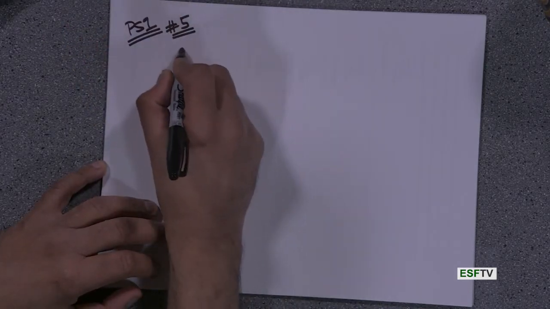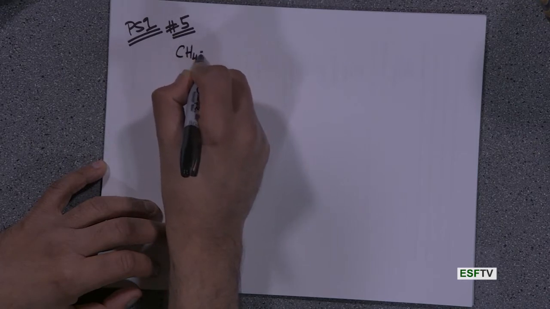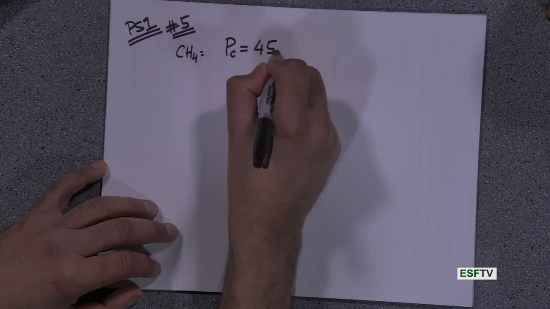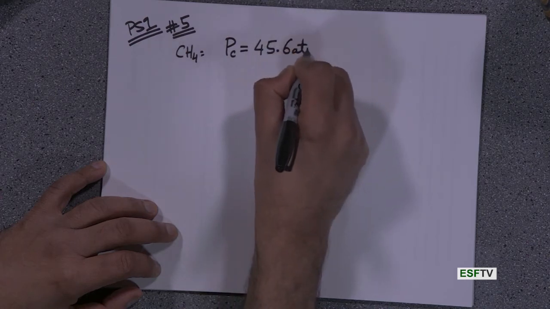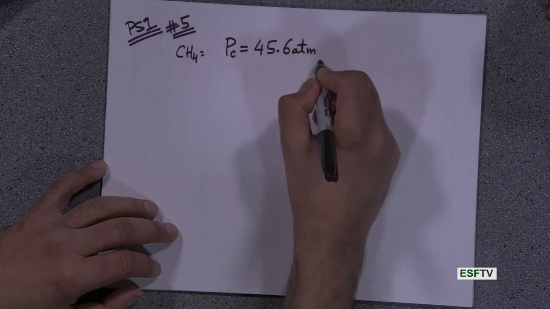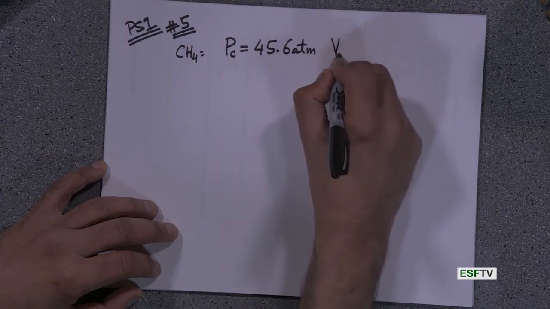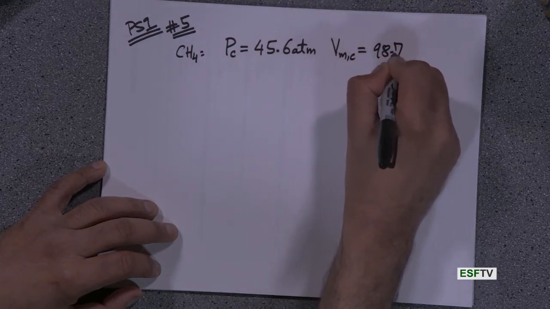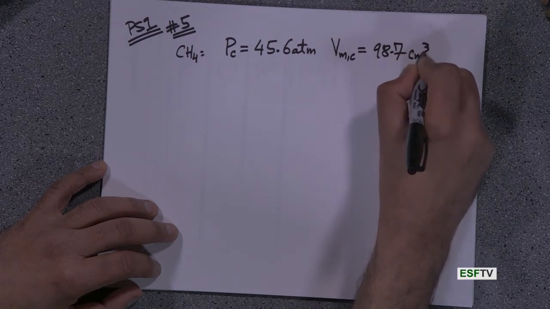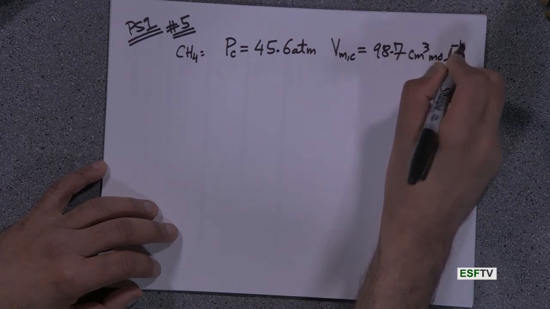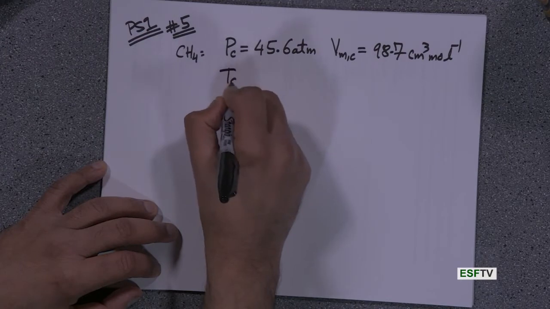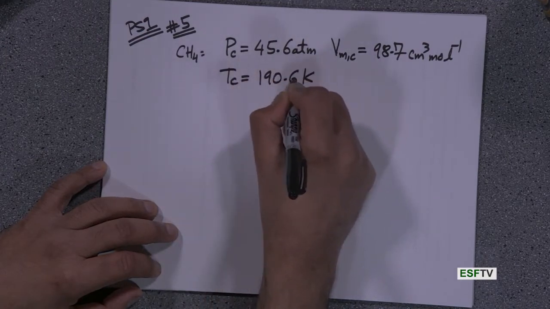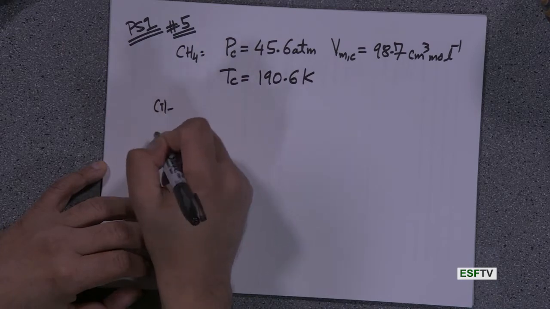This is for methane, CH4. We are told P critical is 45.6 atmospheres. We are told V molar critical, the critical value for the molar volume, is 98.7 cubic centimeters per mole, and T critical we are told is 190.6 Kelvin. This problem has 2 parts.